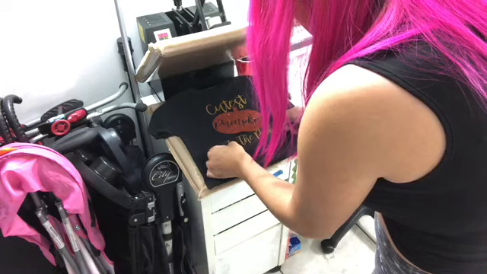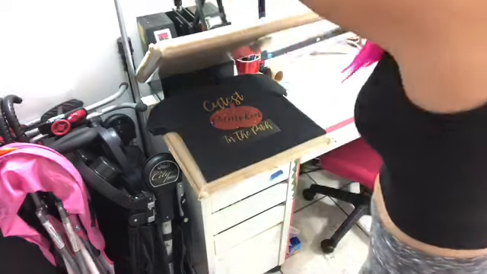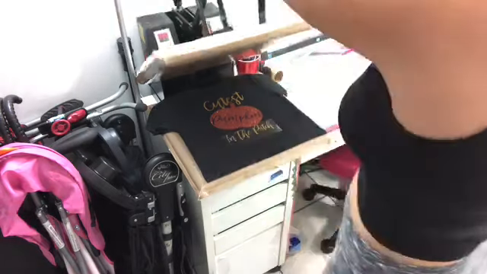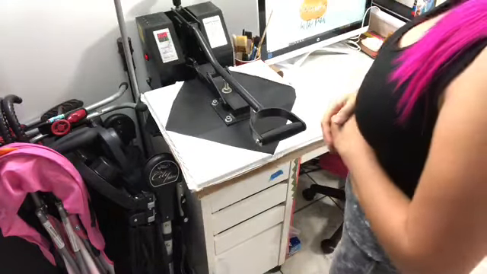I'm lining up the third part of my design onto the shirt, closing up the heat press again and waiting another 20 seconds. Again with the cool peel vinyl.